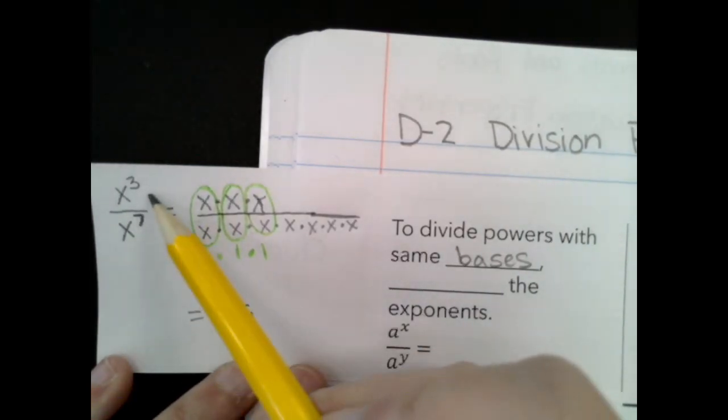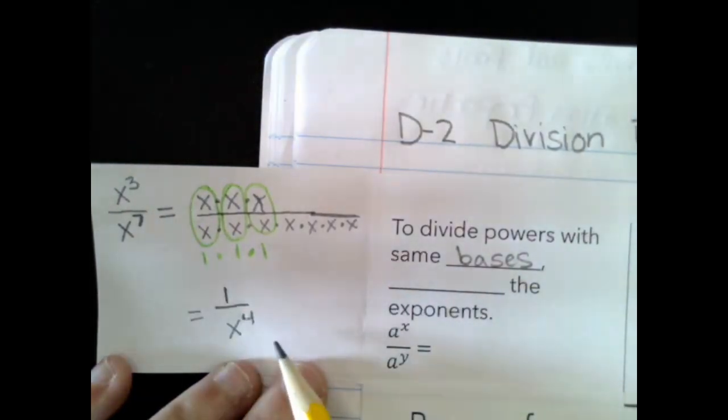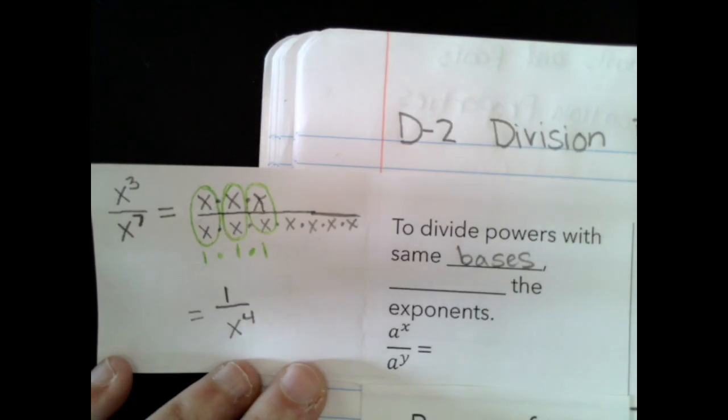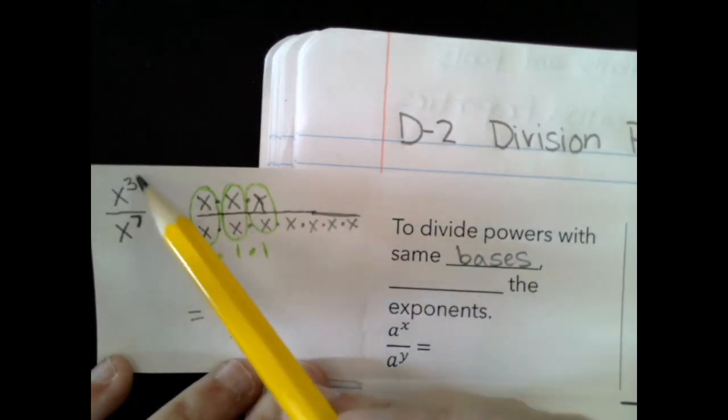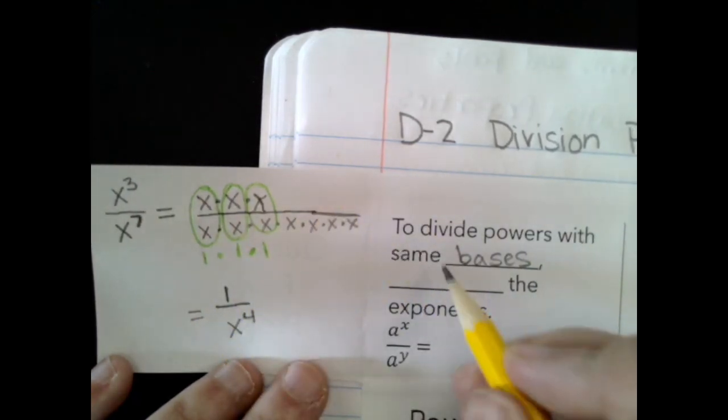What are we going to do? How could we have gone from 3 and 7 to just 4? 7 minus 3. Yeah, we do 7 minus 3. We subtract our exponents.